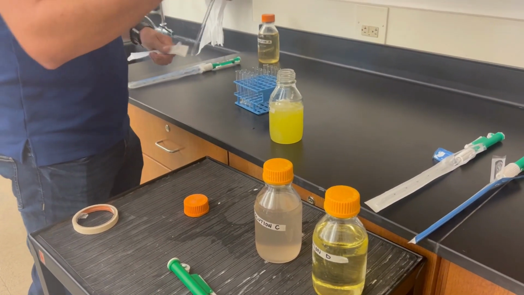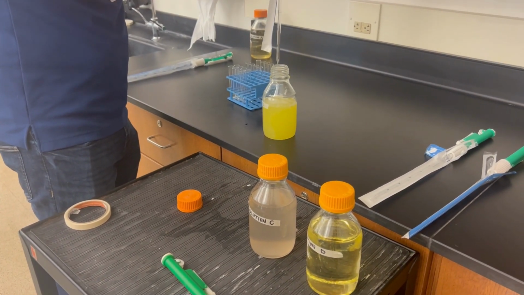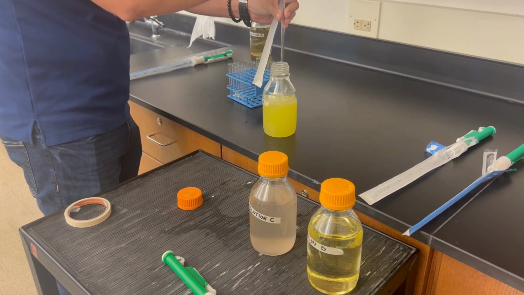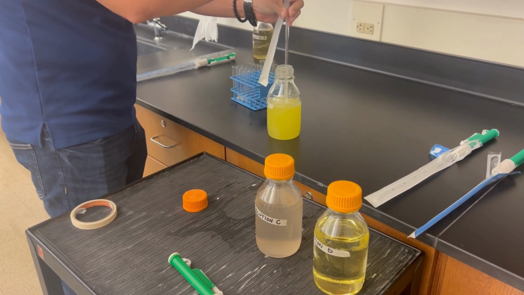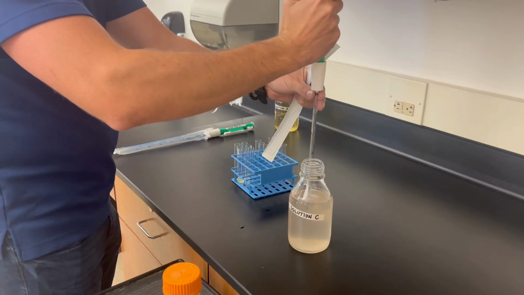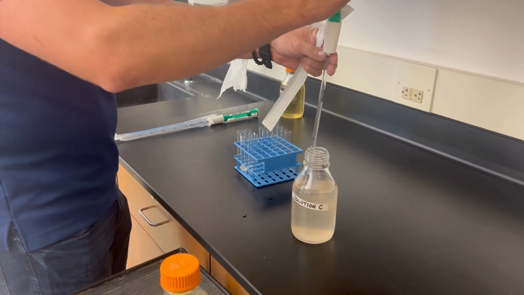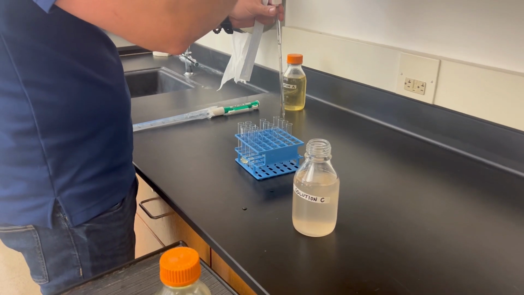We're moving on to solution B, and we're going to do the same thing. 2 mL of solution B in each of 4 test tubes. Continuing on with solution C, we're doing the same thing, 2 milliliters per test tube.